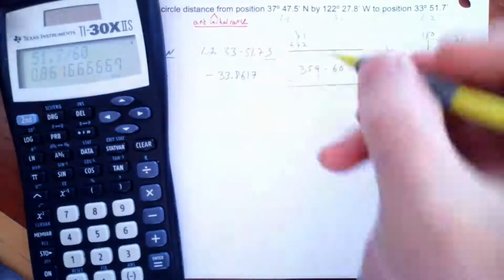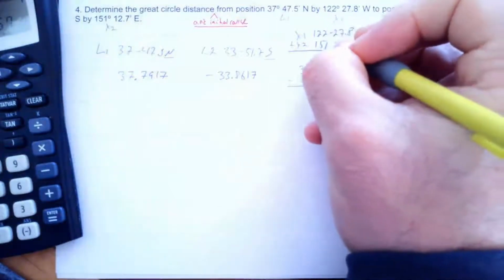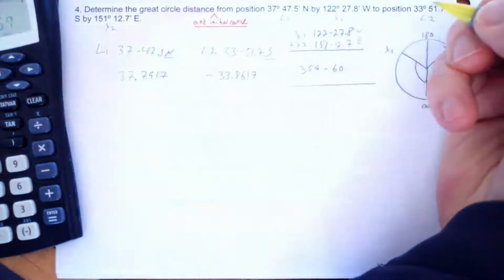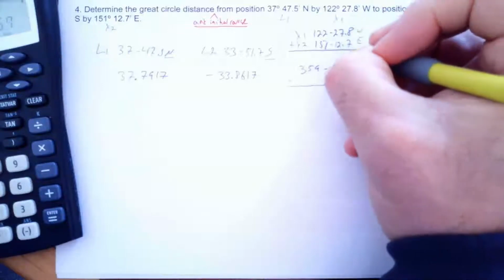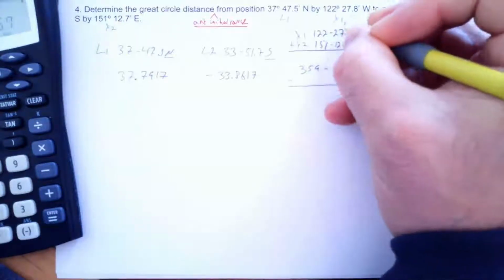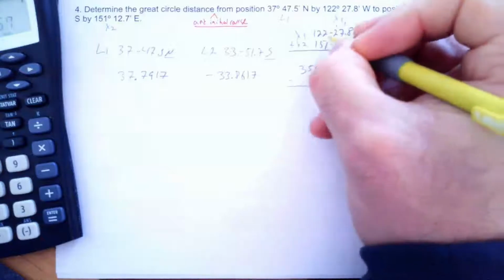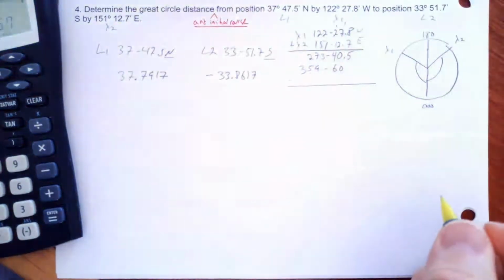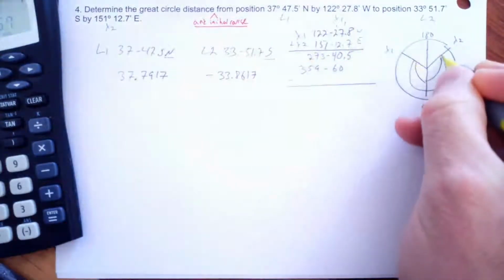Okay, now I've got to do my longitude. So I'm going to have to add these 2 longitudes together. I've got 122 27.8, and I've got 151 12.7. This is west, this is east. At this point, I don't really care too much about that. But when I do the addition, 7 and 8 gives me 15, 5, 1, then 7, 8, 9, 10, that's 0, 1, 2, 3, 4, so that should be 40.5, and then 1 and 2 is 3, and 5 and 2 is 7, so that should be 273 40.5. Great. So what I'm going to do now is take 273 40.5.